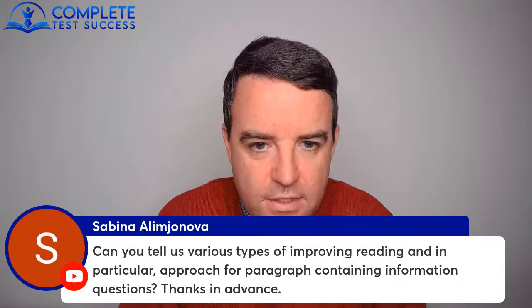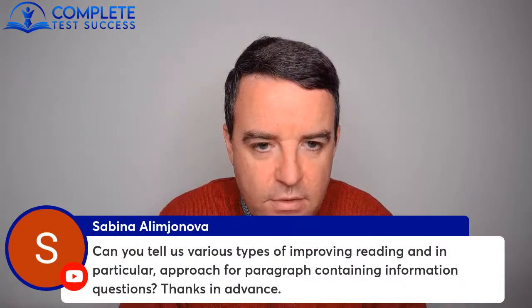Sabina, can you tell us various ways of improving reading, and in particular the approach for paragraphs containing information questions?